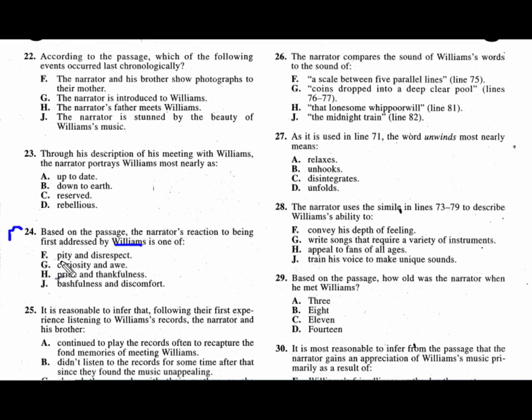Problem number 24, it's another mystery question, and once again we're looking for Williams, and this time we're looking for the reaction of being first addressed. All right, what I would do, since the answers are pretty short here, glance at them and then kind of think good stinky rule. Pity, that's negative. Curious, positive. Pride, and bashful.